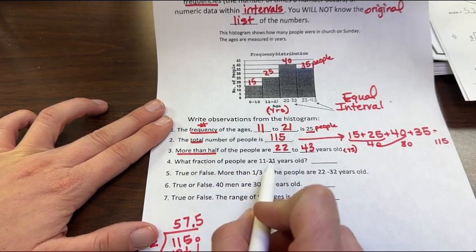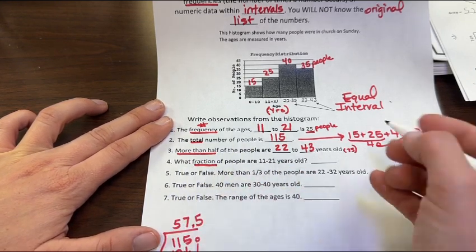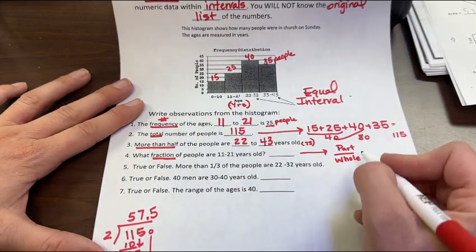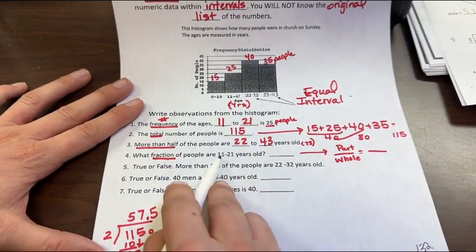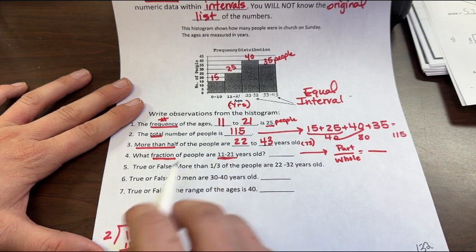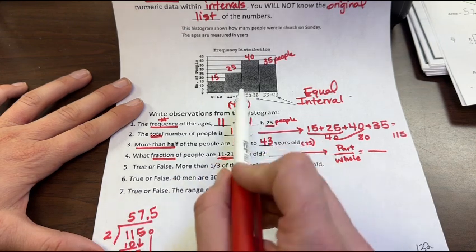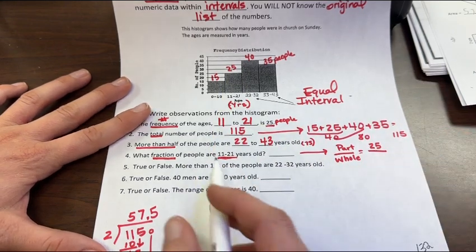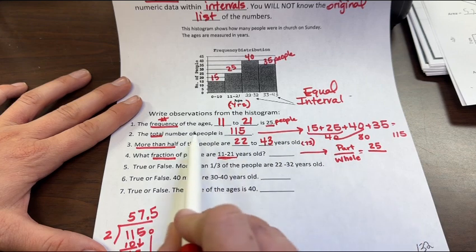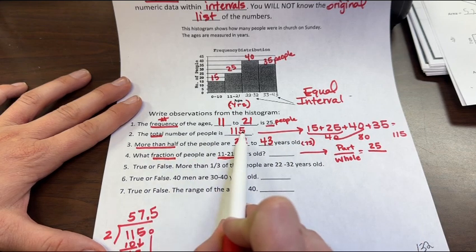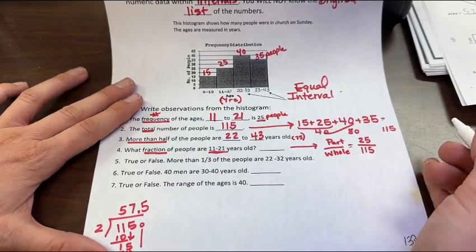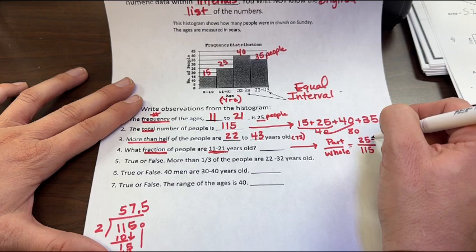What fraction of people are 11 to 21 years old? Anytime that I have a fraction, I'm going to have to understand that in order to write a fraction, I have a part compared to a whole. Okay, so what part are we talking about? We're talking about the part of the people that are 11 to 21 years old. So I'm going to go here. How many people? 25. Out of what's the whole? How many total people? Well, I answered that here. So it's going to be 25 out of 115. All right, now that could be my answer, or I could also simplify it.